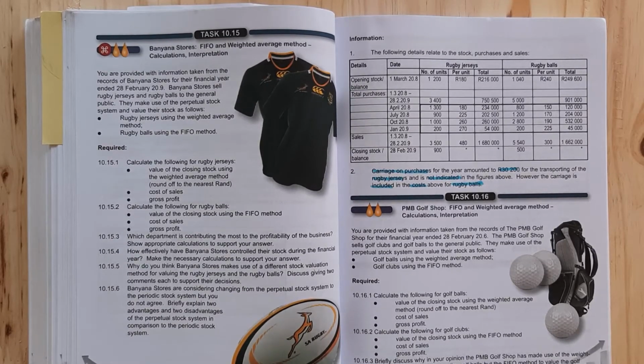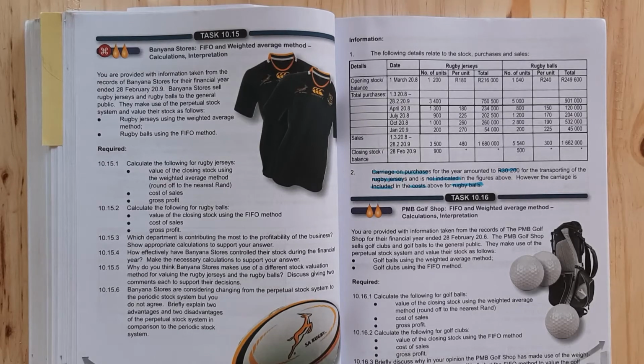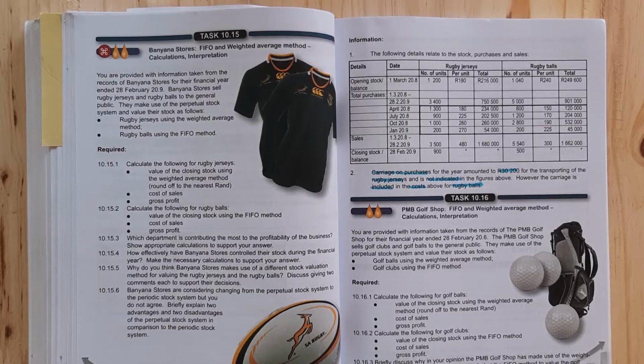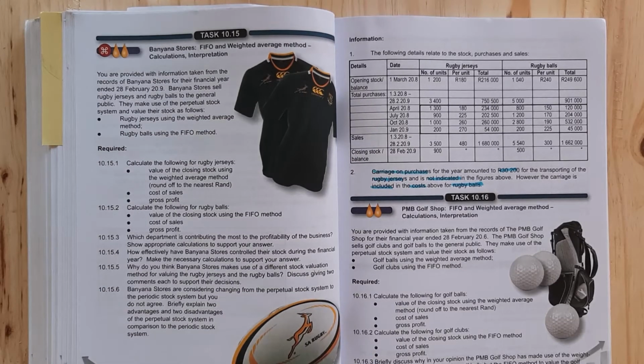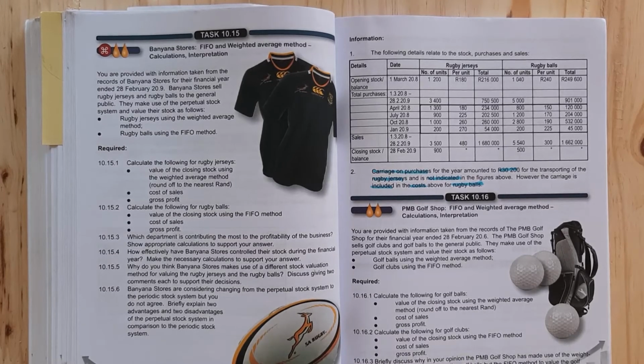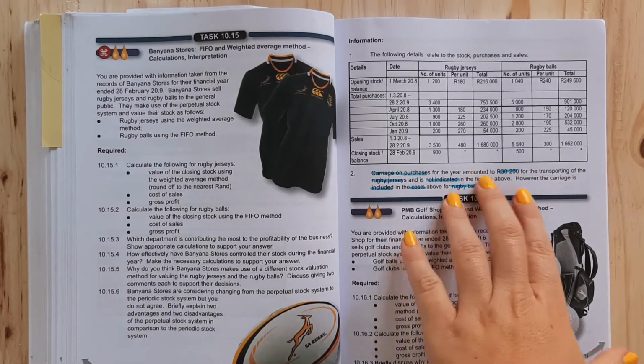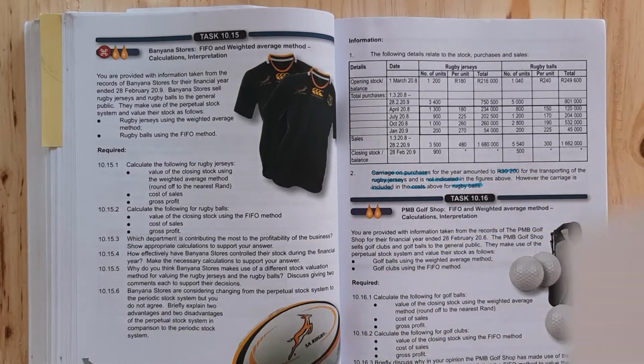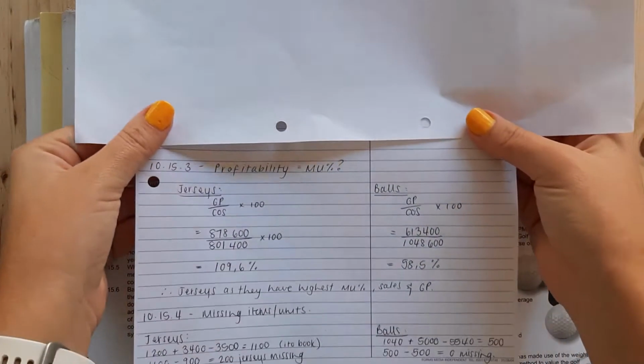Okay, now in question 3, they ask us which department is contributing the most to the profitability of the business. Show appropriate calculations to support your answer. Okay, with this, you can't just tell me that the sales on the rugby jerseys are higher than the sales on the rugby balls, because it's not going to be enough. So you need to show with another calculation how we can compare the two departments, the rugby jerseys and the rugby balls. So with that, we're going to compare the markup percentage.